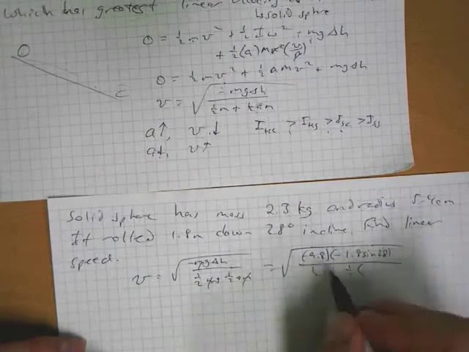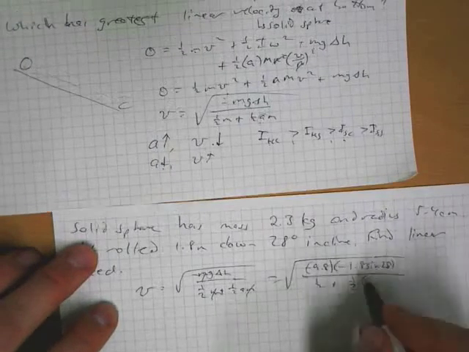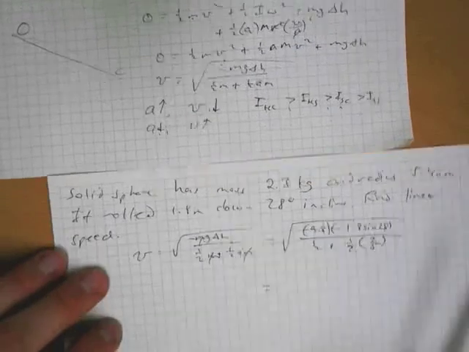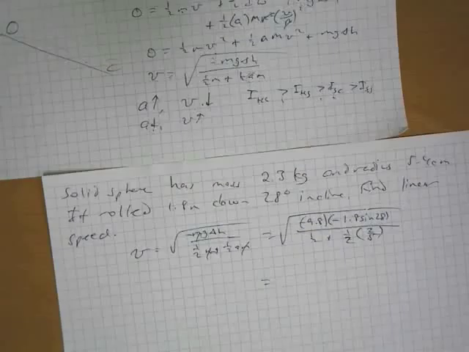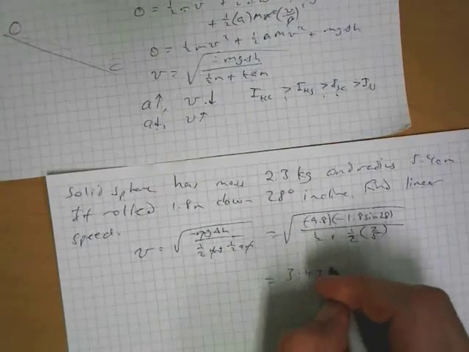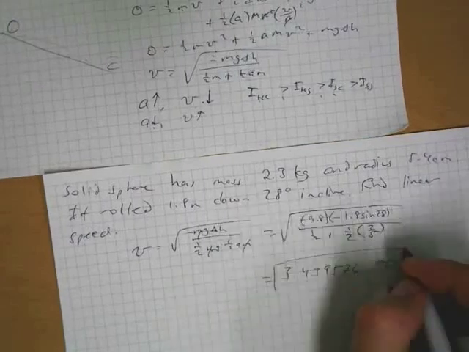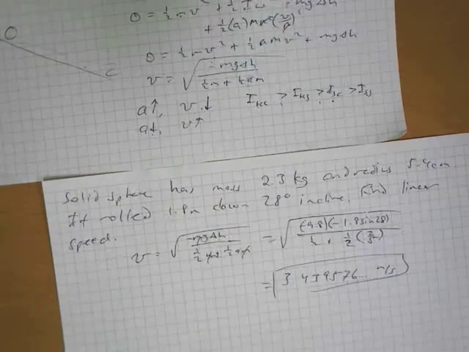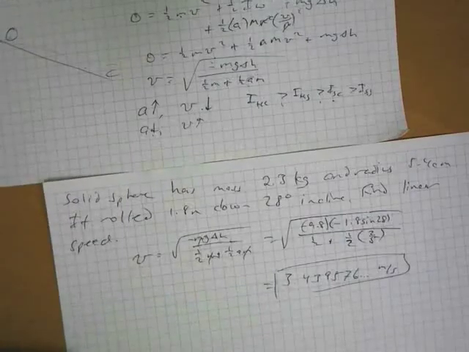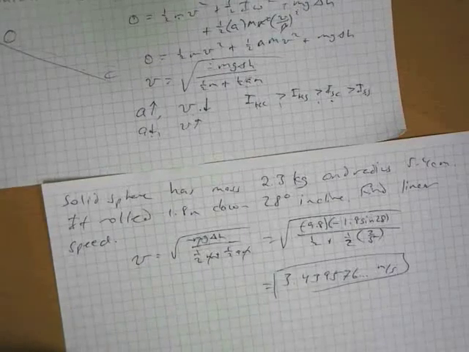What is the ratio? That's the ratio for the solid sphere, which is 2/5. So again, we can punch that in and get a speed of 3.43956 whatever meters per second. It's just a couple of examples of how we can apply our newfound knowledge of kinetic energy and the principle of conservation of energy to do some problems that we haven't done before.